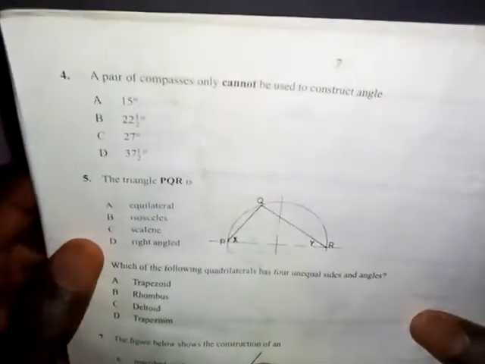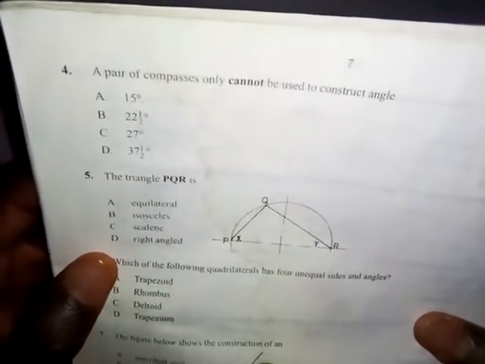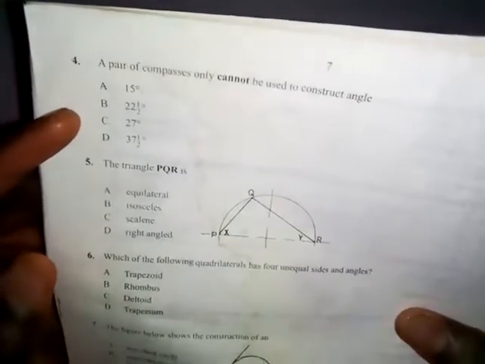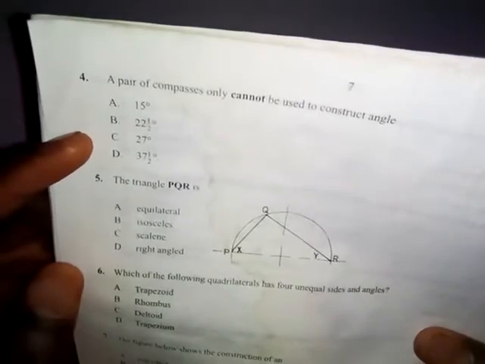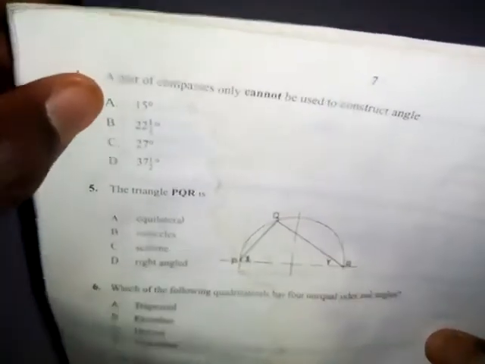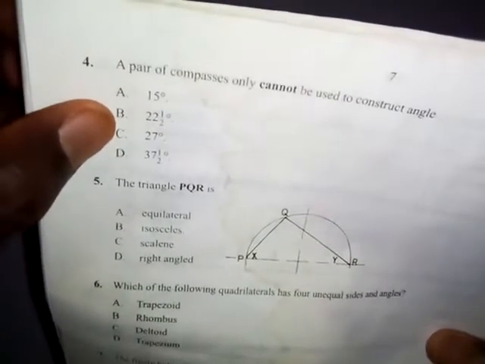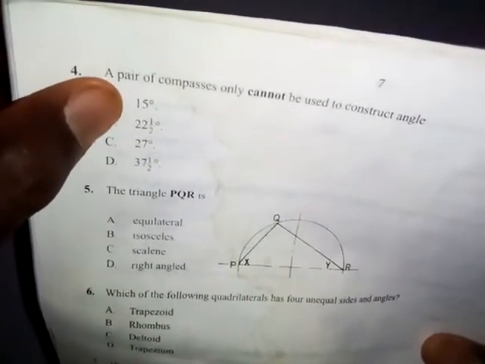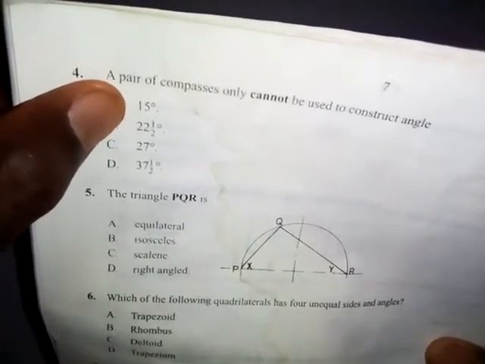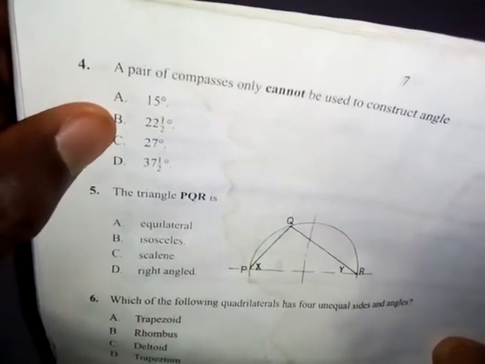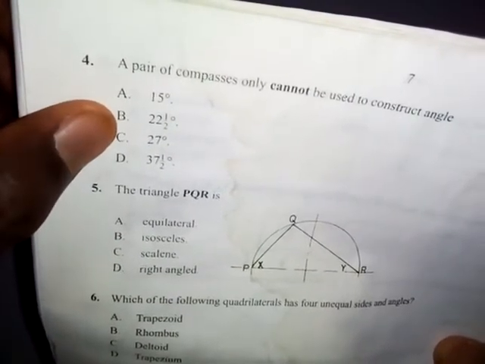Question 4 says that a pair of compasses only cannot be used to construct angle 27. You can use a pair of compasses to construct angle 15 degrees and angle 22.5 degrees. 15 degrees is half of 30, so you can bisect 30 degrees to get 15 degrees. You can bisect 45 degrees to get 22.5 degrees.